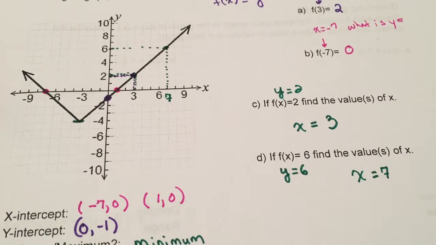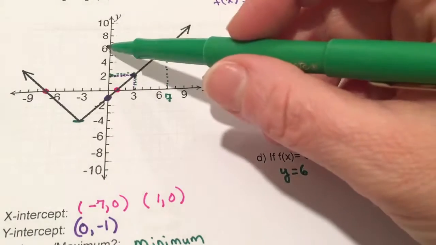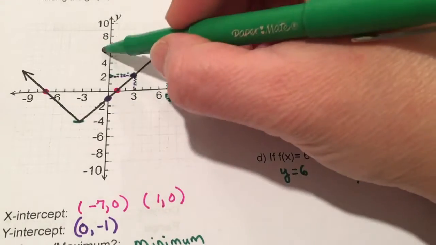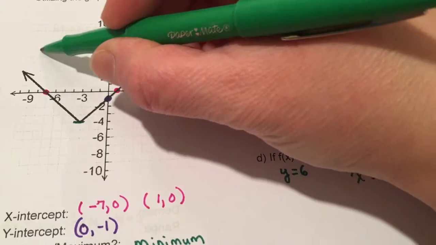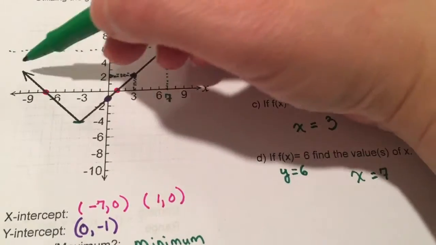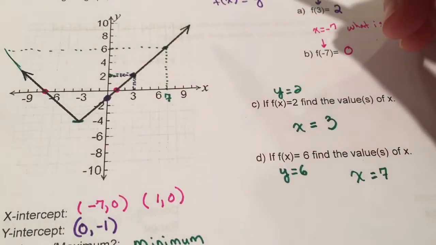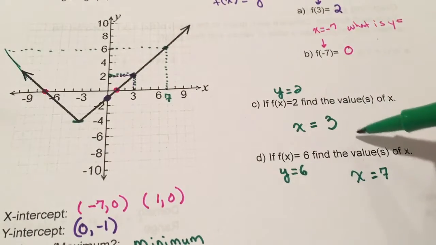Now, is that the end? No, it's not. It's not just one point. So if I go over to the right, it's equal to 7 here. But I could also go over to the left. So this graph would be continuing. Okay. And on this one, I could do the same.